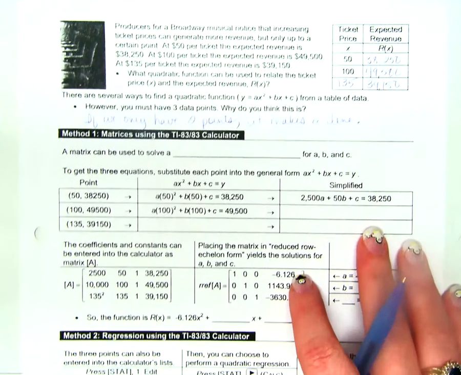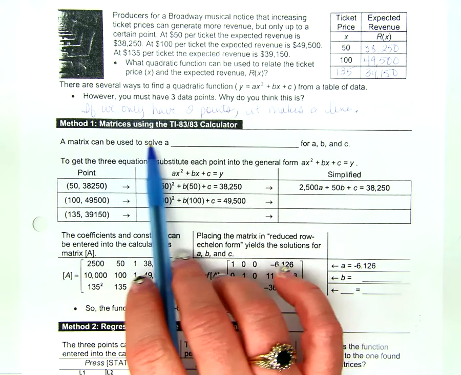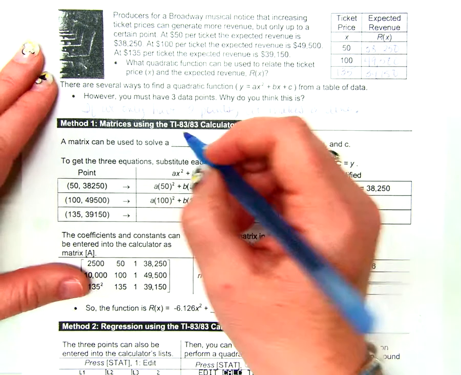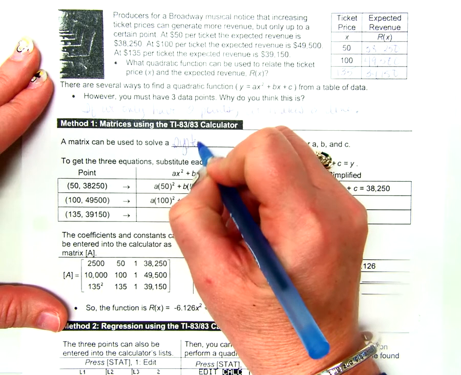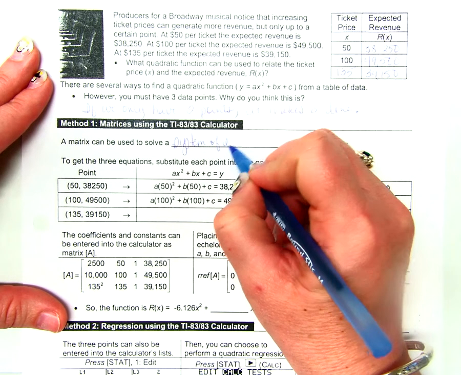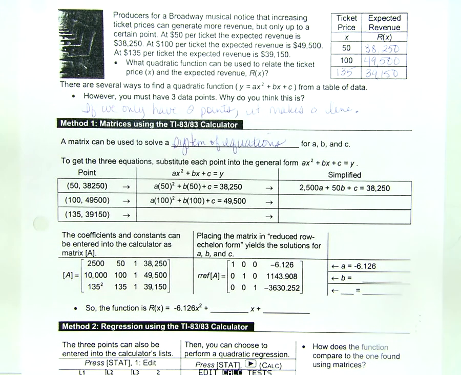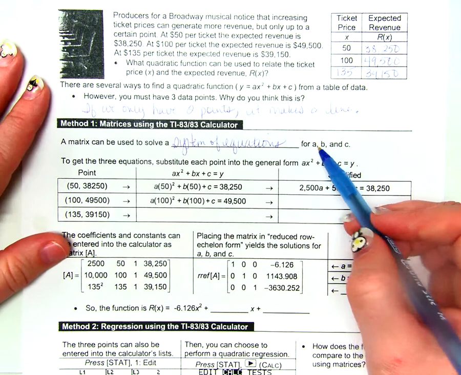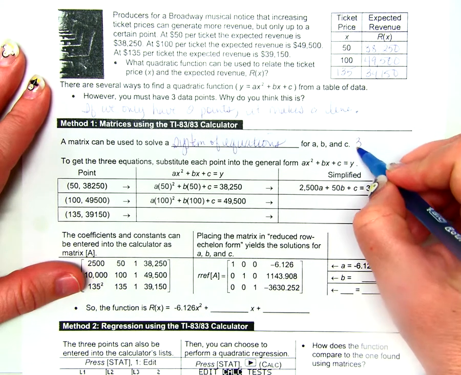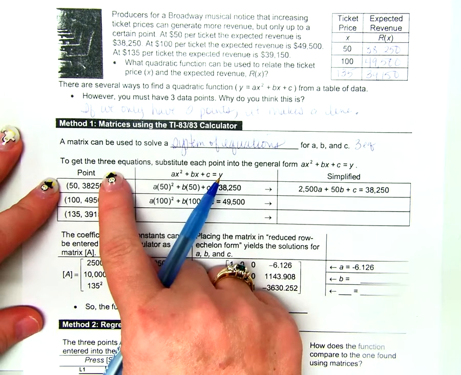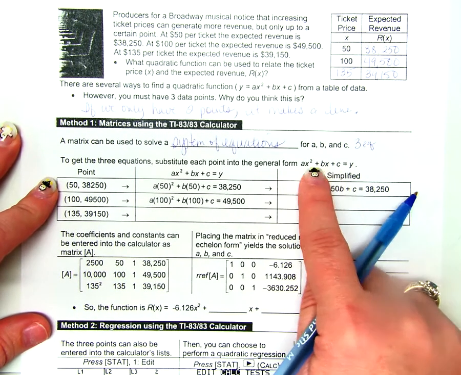So when did we use matrices last? We used them to solve a system of equations for A, B, and C. So if we have A, B, and C that we're trying to solve for, how many equations are we going to need? If I have 3 variables, I need 3 equations, right? Exactly right. Okay? So to get the 3 equations, we're going to use standard form.